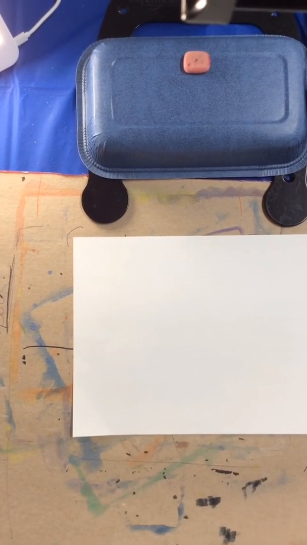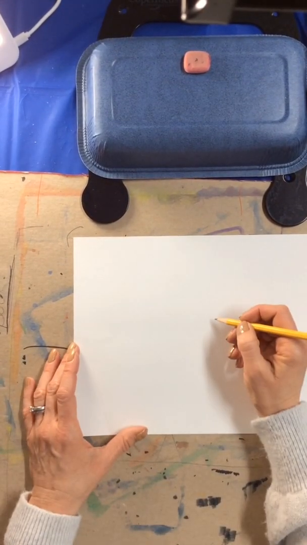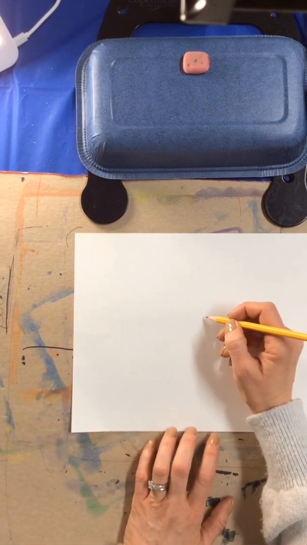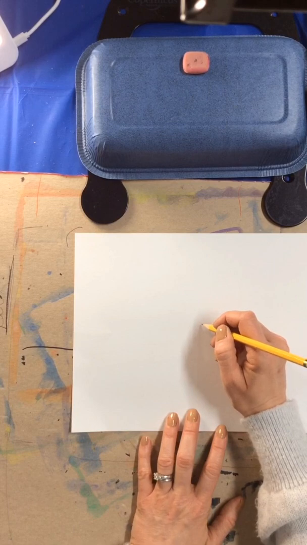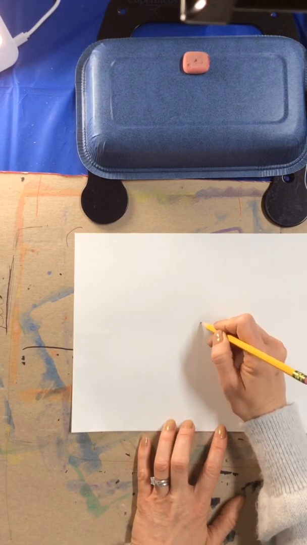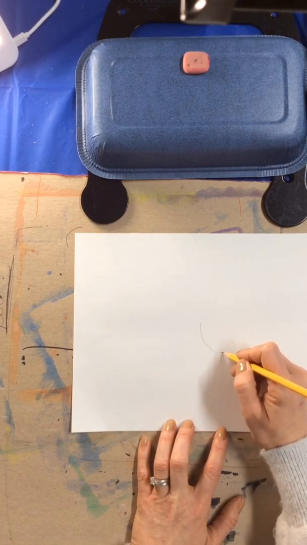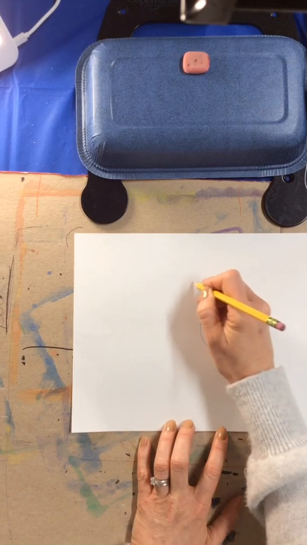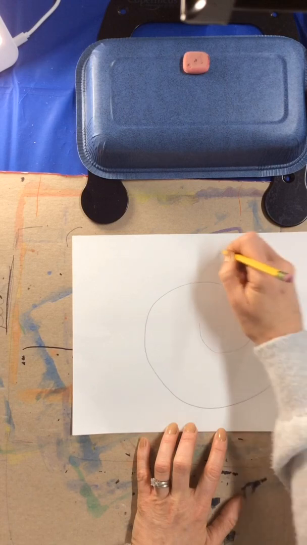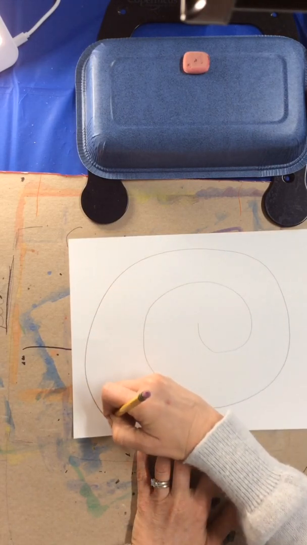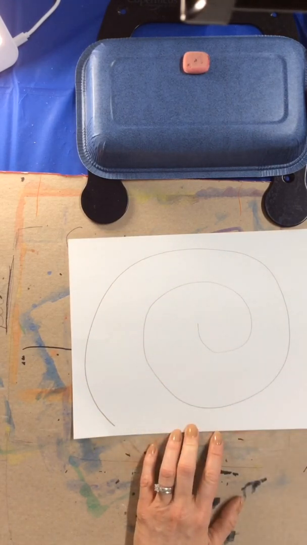All right, so what we're going to do, we're going to start with that spiral line, that awesome spiral line. Remember, it's my favorite. So you're going to start in the middle and make it wide. Like this. Good.